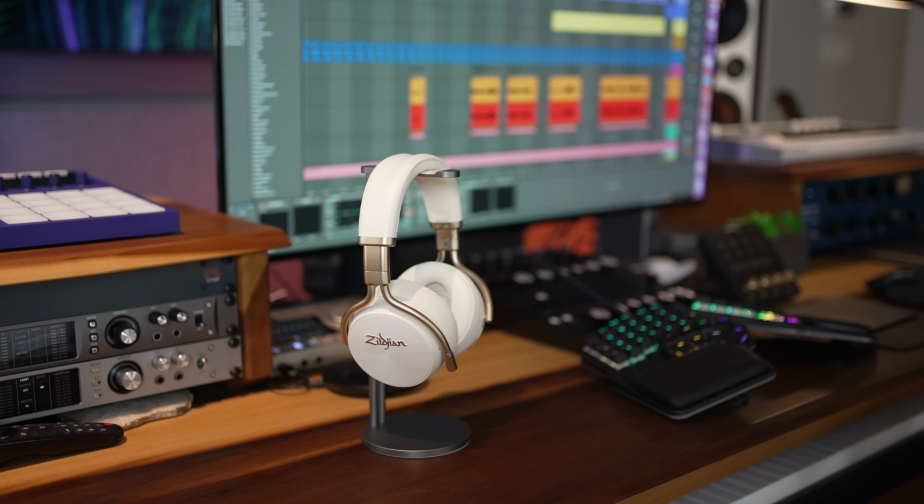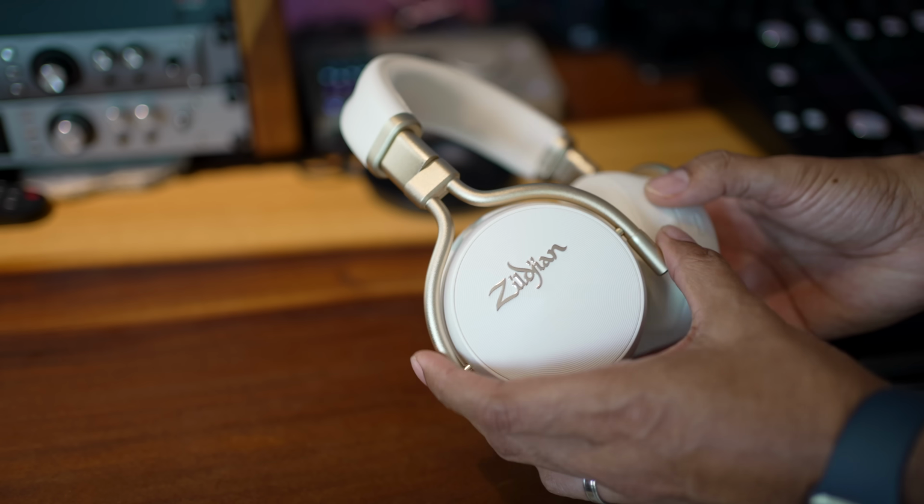You can use them wired or with Bluetooth, and the premium build is really amazing.